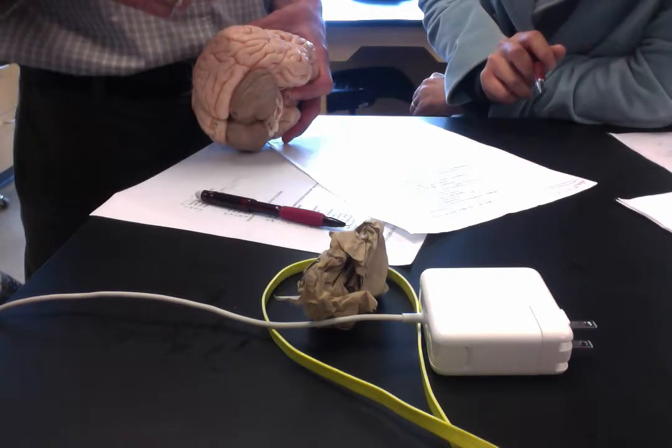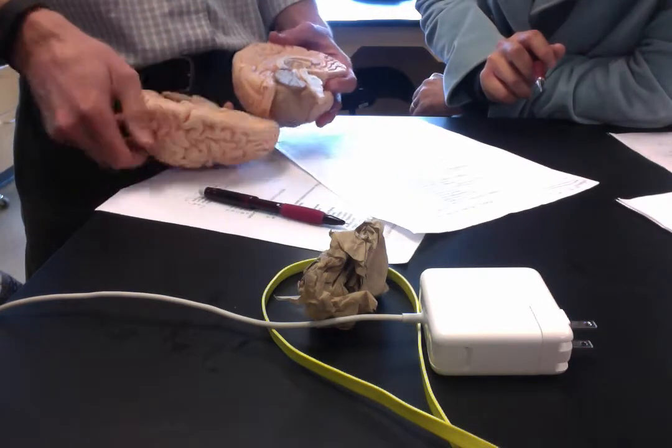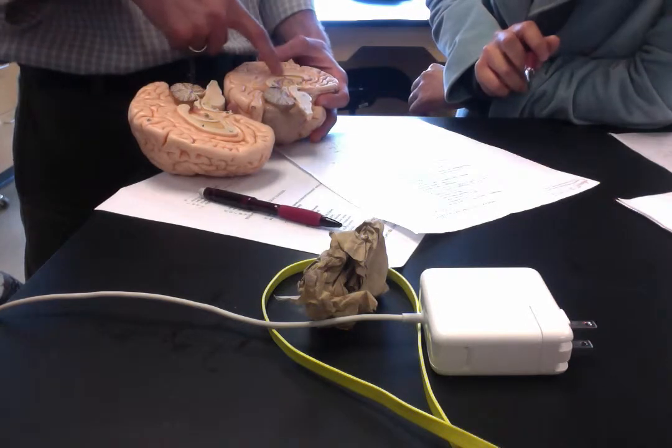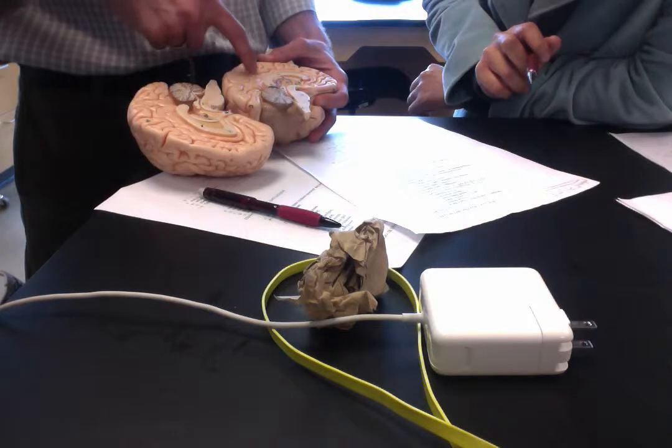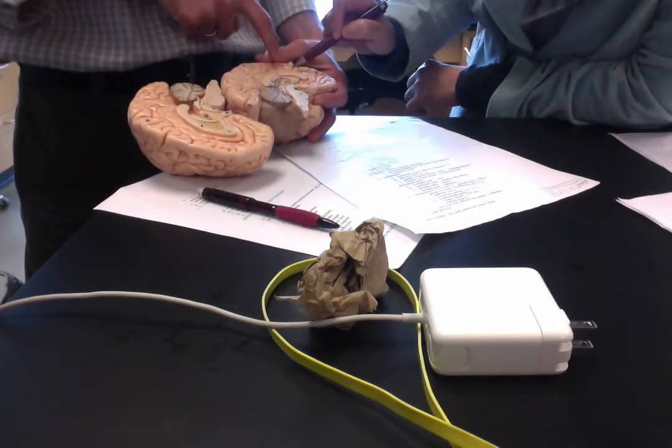Okay. The cingulate sulcus is above the cingulate gyrus. So corpus callosum, cingulate gyrus, cingulate sulcus just above that. So this one, right? This gap. Okay.